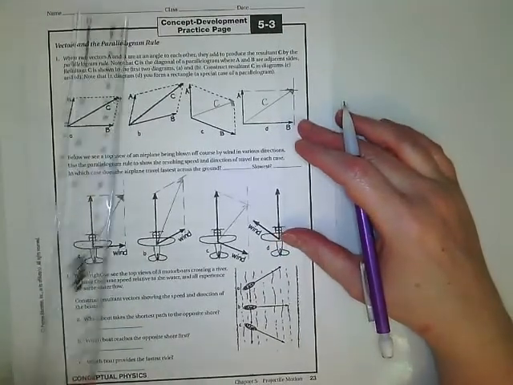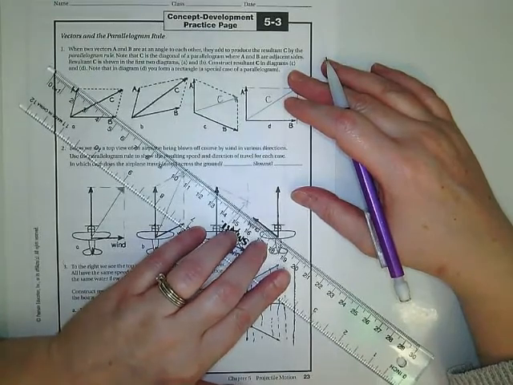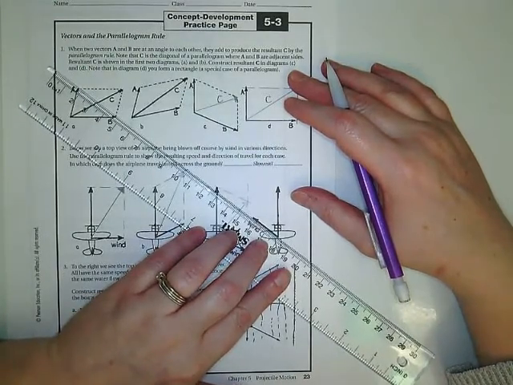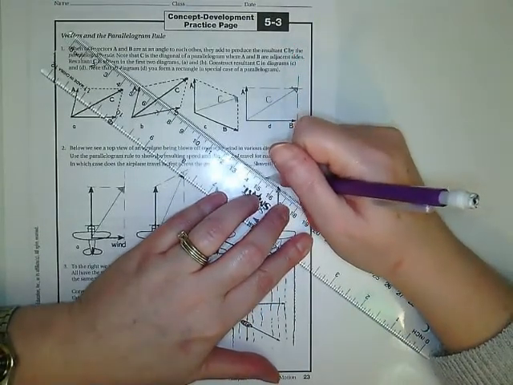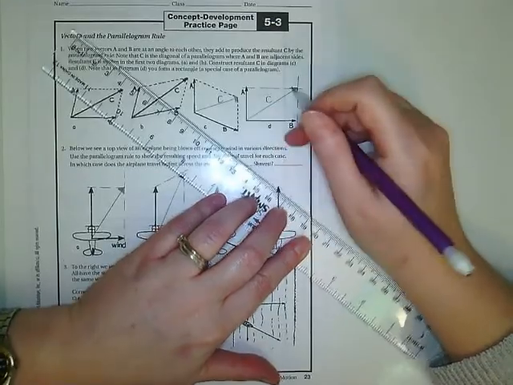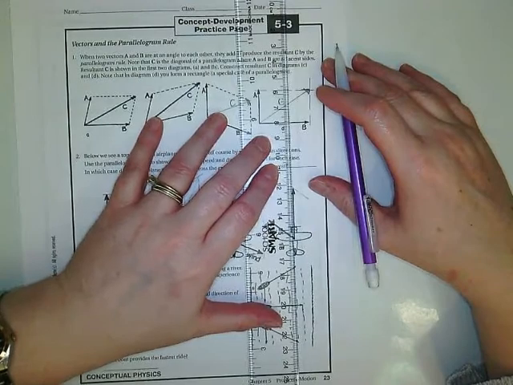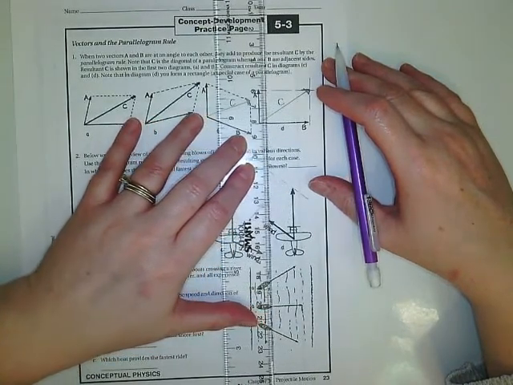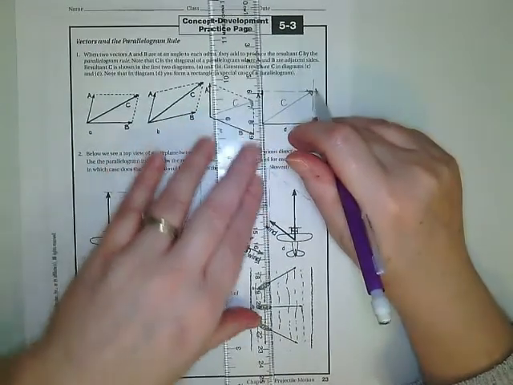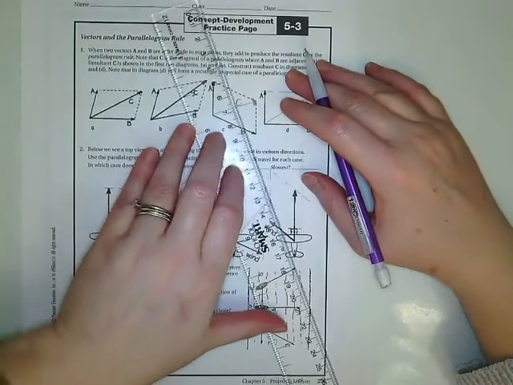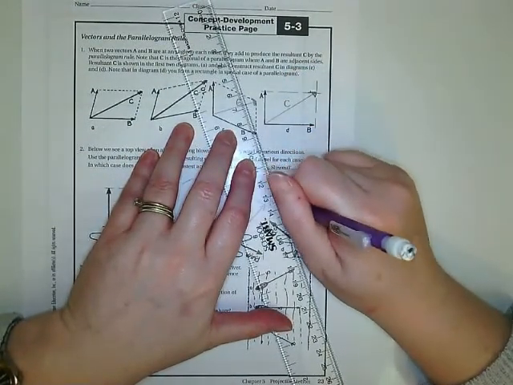Now, my last one here, right? Here's my parallel for my wind. Here's my parallel for my plane. And here's my resultant velocity.